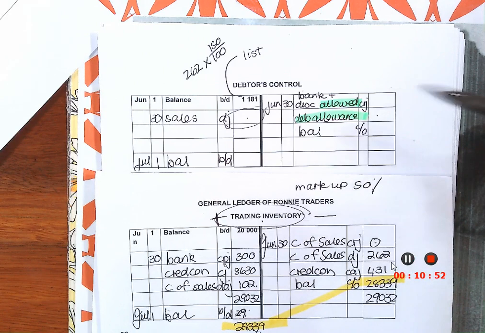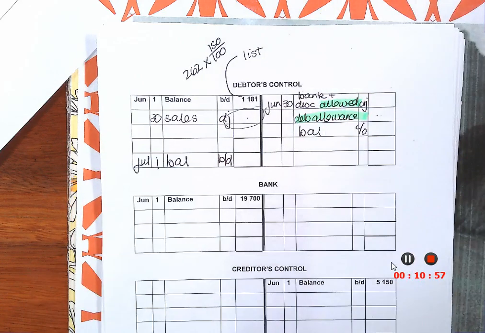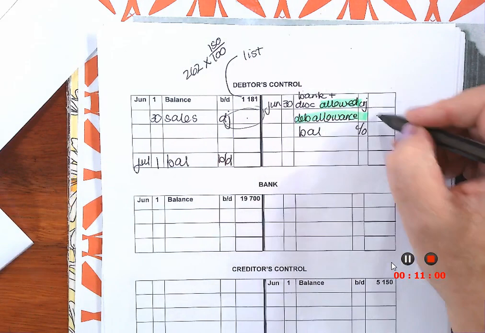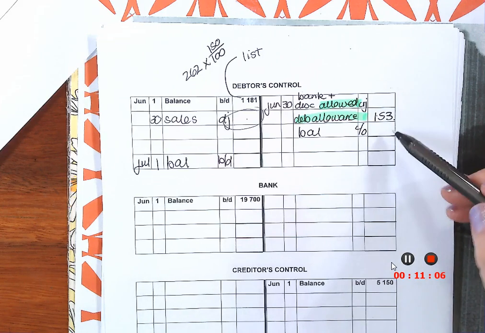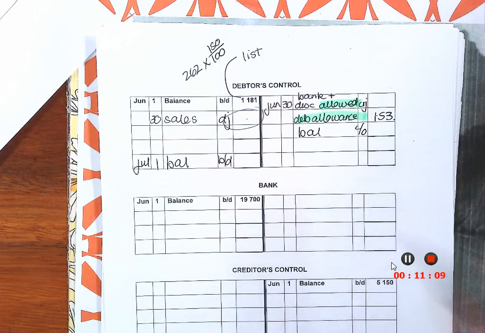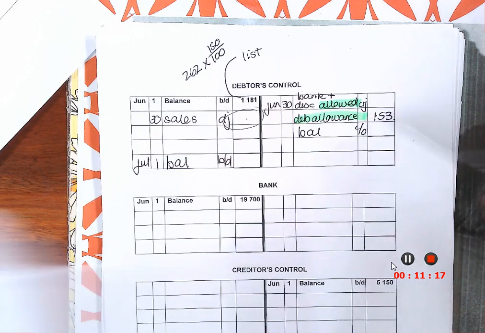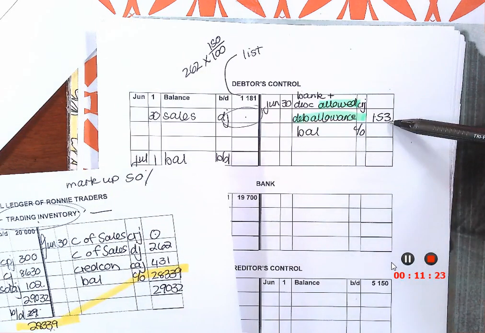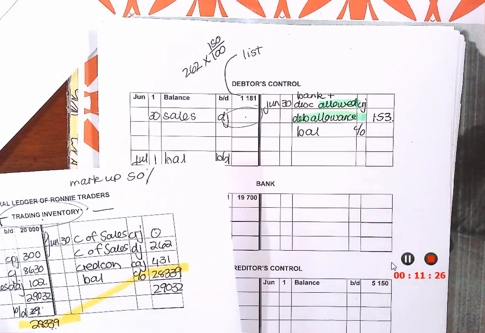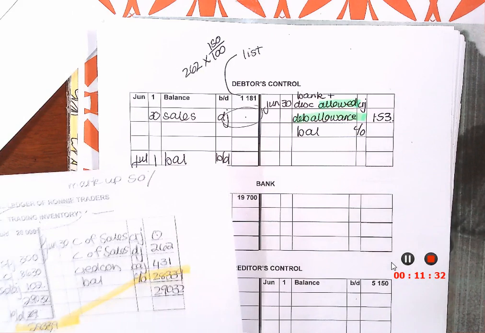Let me repeat. I give you the debtor's allowance amount. If I look at the debtor's allowance, it's 153. Now what if I say to you, from that 153, let's say 53 Rand of the goods weren't returned. It was just an allowance. So what are you going to work the cost of sales on here? Are you going to work on the 153, or the 153 less the 53 that wasn't returned? Less the 53.